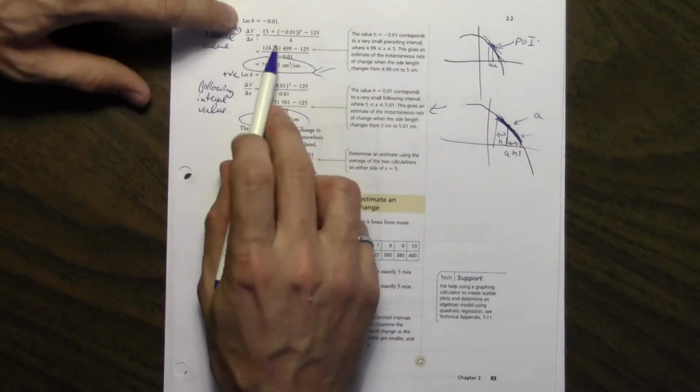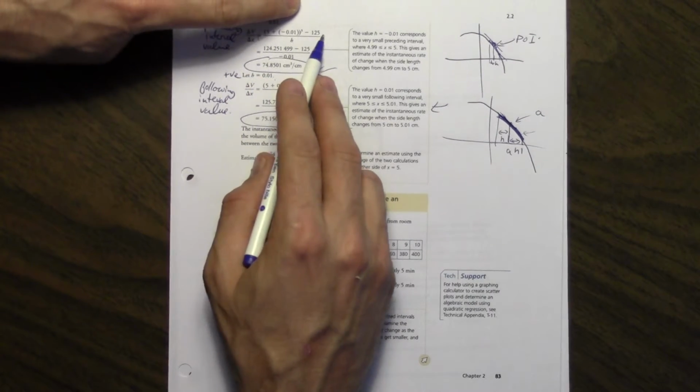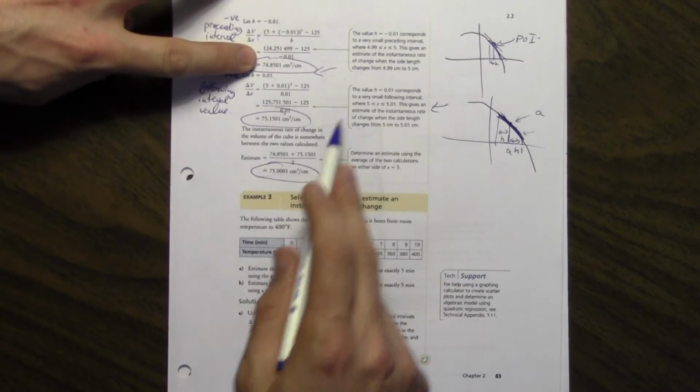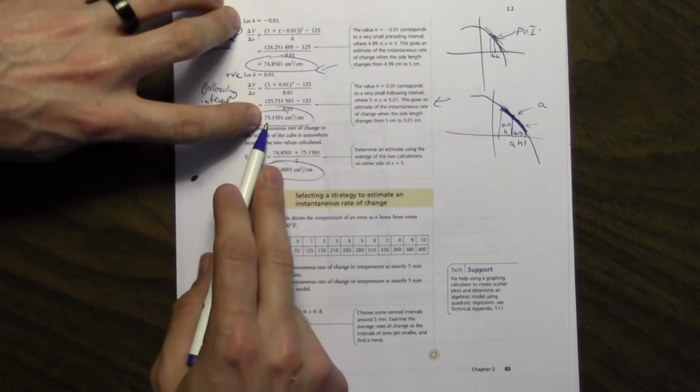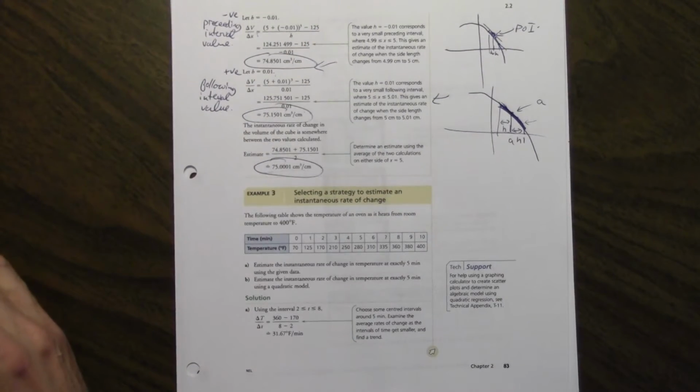Okay, you can imagine if h went to negative 0.000001, this value is going to be 74.99999. You guys get that? Yeah. And as h here went to positive 0.0001, this value would be 75.00001. Yeah. Okay, I'm just still kind of leading it in with the way the textbook's explaining it.